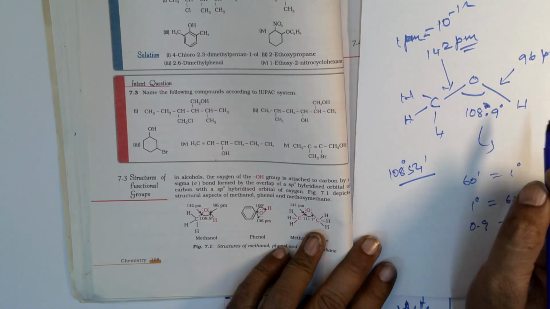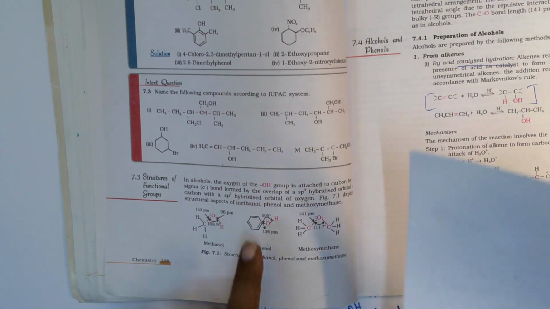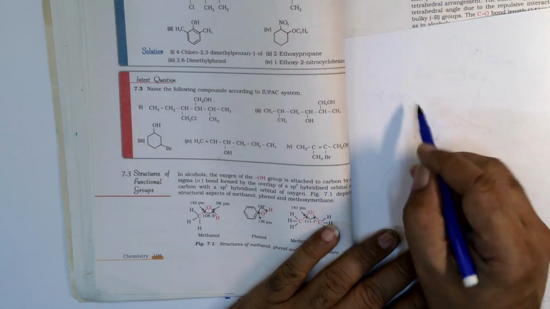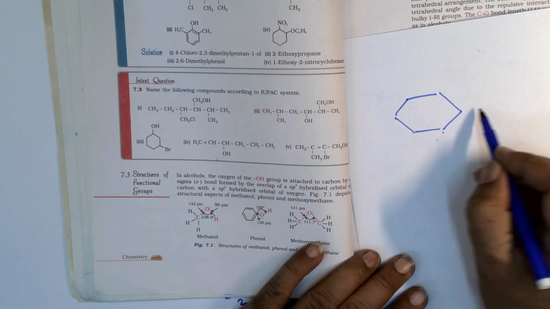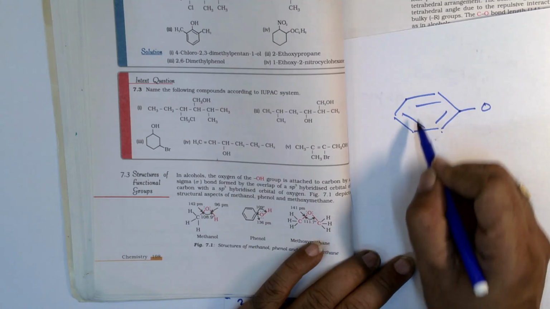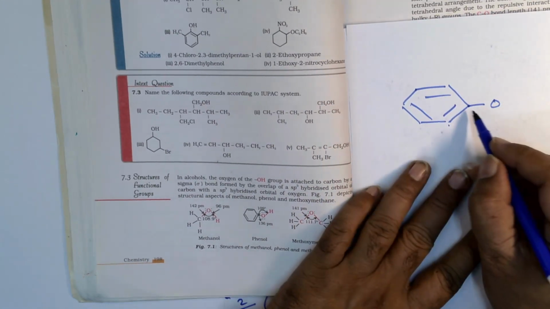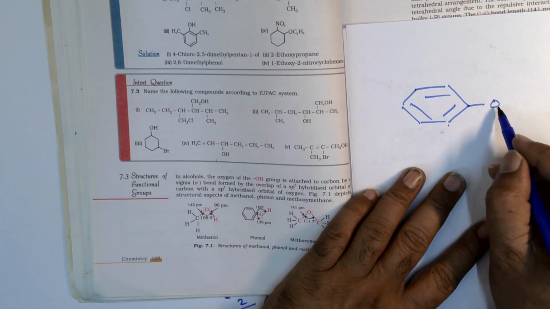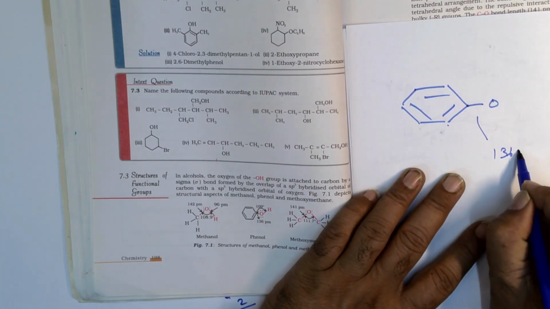But in the case of phenol, draw the structure of phenol, C6H5OH, where you have the alternate double bonds, also called conjugated double bonds. Now look at the bond distance between the phenyl ring and oxygen: it is 136 picometer.